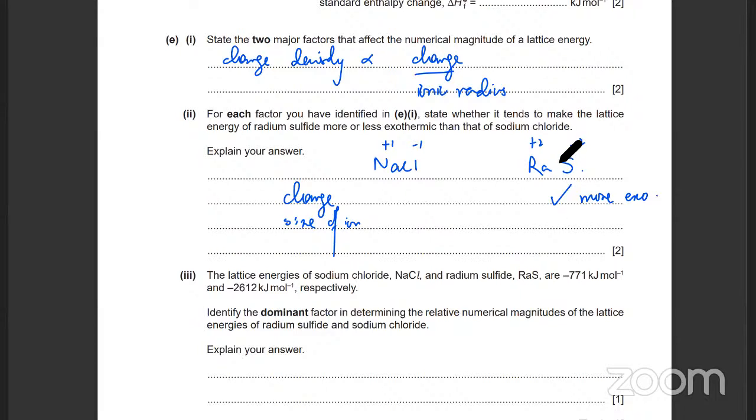It's this one. The problem is when you have bigger ions, because radium is clearly bigger in size, and if you compare Cl⁻ and S²⁻ as well, sulfur is bigger in size. Remember that, they're both isoelectronic. Cl⁻ has 18 electrons, sulfur also has 18 electrons, but sulfur has fewer protons. That means sulfur has a weaker attraction for its electrons, so the size of the sulfide ion is bigger compared to Cl⁻ ions. So in both cases, the positive and the negative ions, radium sulfide has bigger ions. Bigger ions indicate a weaker lattice, so it's going to be less exothermic.